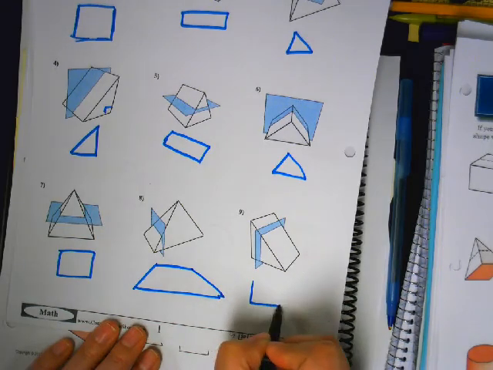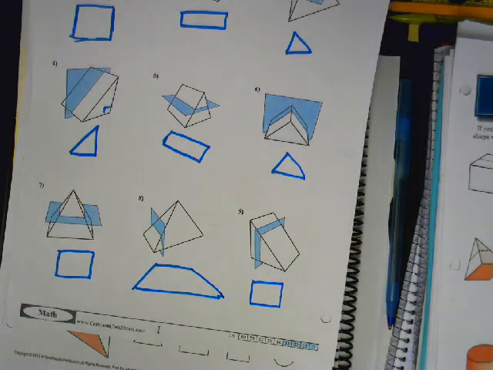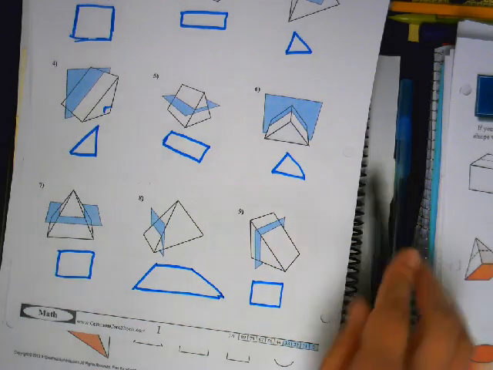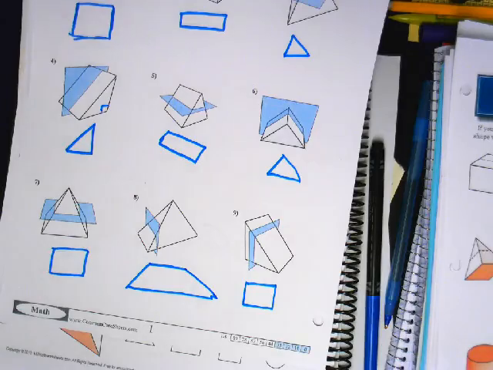Yeah, square. I only got like 2 wrong. That's pretty good. It's more like a triangle. Which one? 9. Where do you see the triangle? If I were to slice it this way, it would be a triangle, but because it's this way, it's a square. Okay.